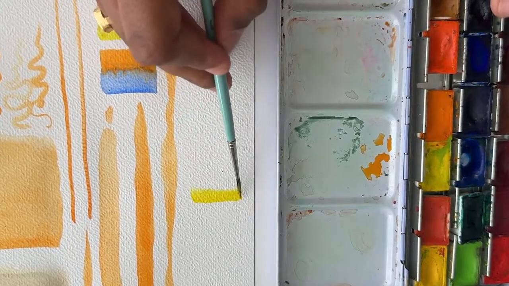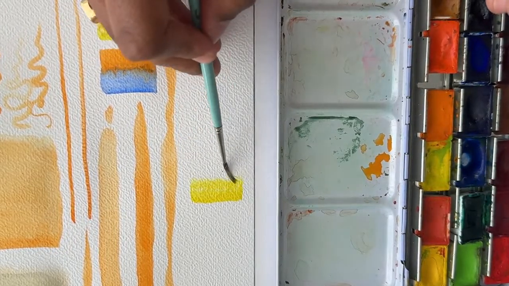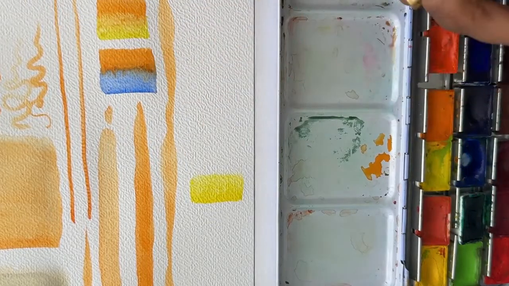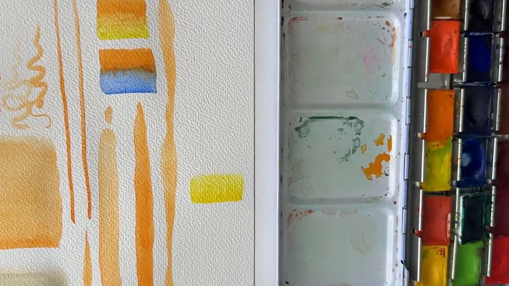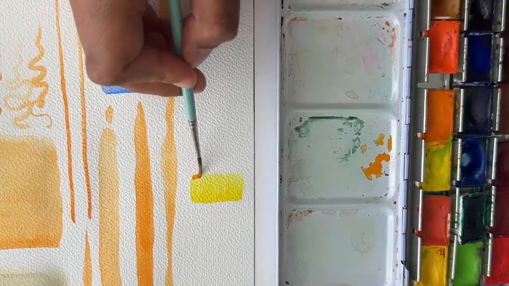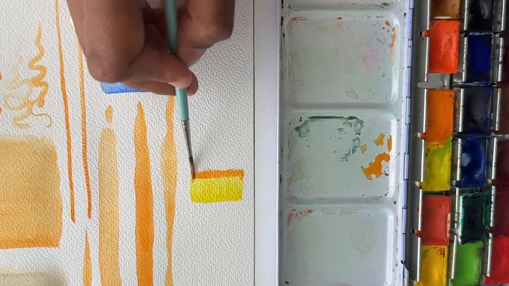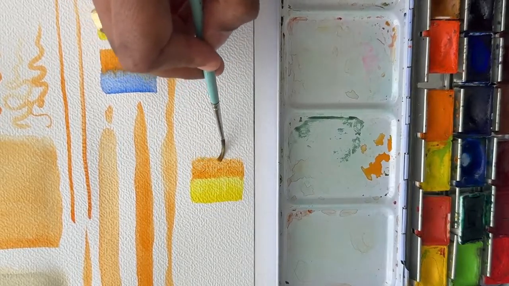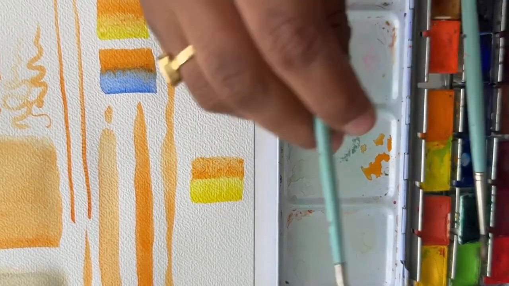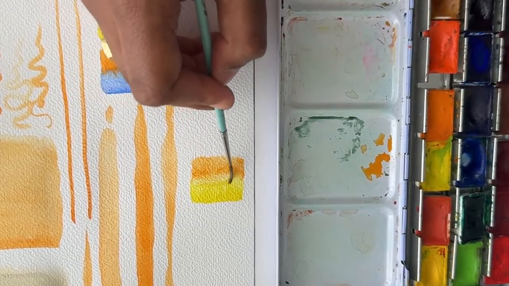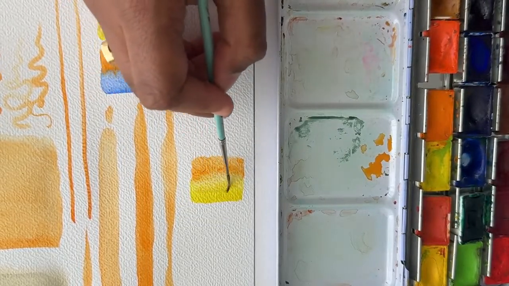You start with color yellow. Stop in one area, and then with the same brush, take an orange, merge it, and take a new brush. You don't need to put water, and you just merge it.